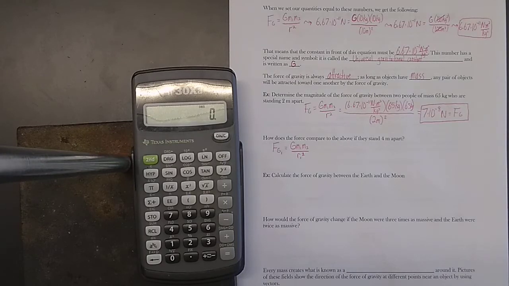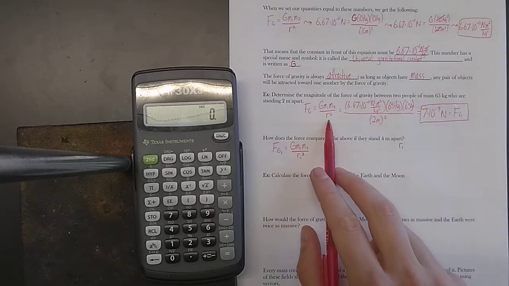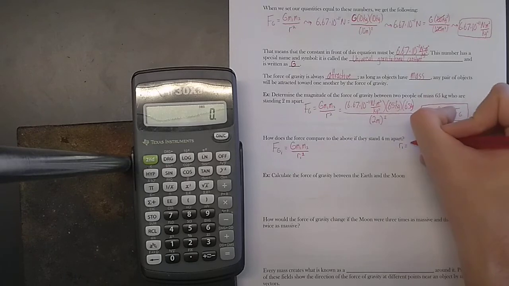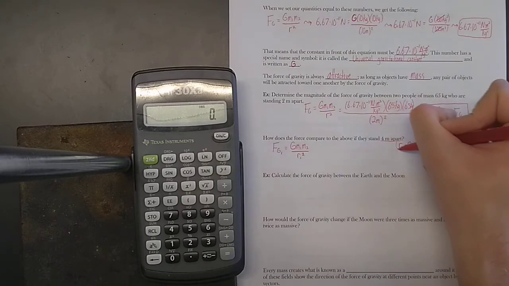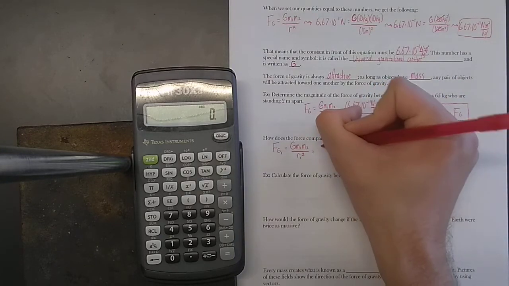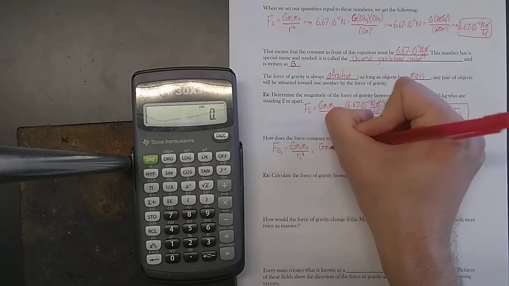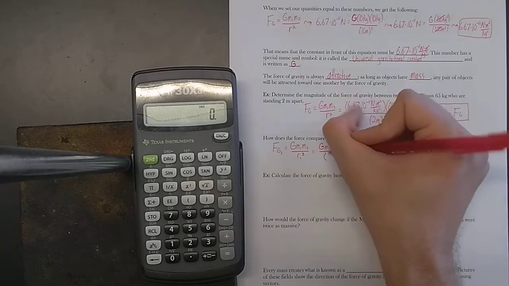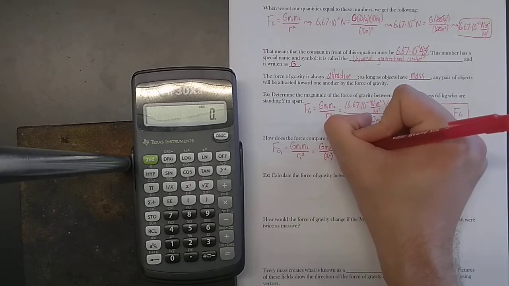So what I'm going to do is relate R1 to the original R. Originally it was 2. R1 is 4. So R1 must be twice the size of the original R. I'm going to plug that in. G is the same. That's a constant that never changes. M1 and M2 are the same. But instead of writing R1, I'm going to write 2R in parentheses, that's very important, squared.